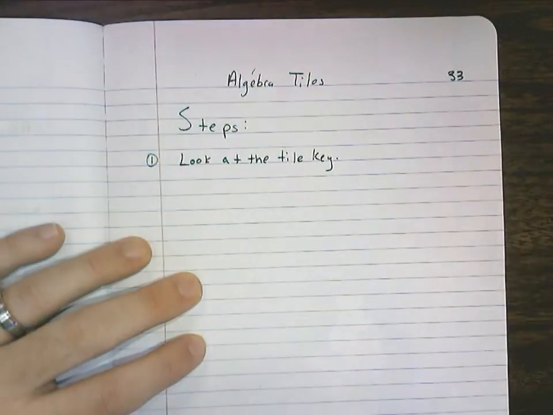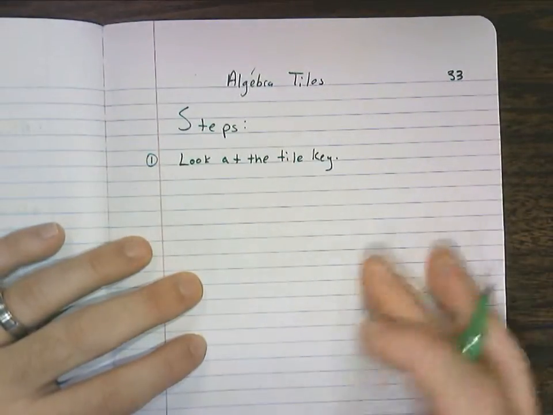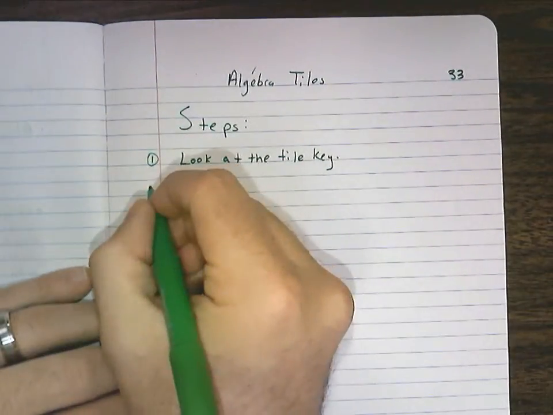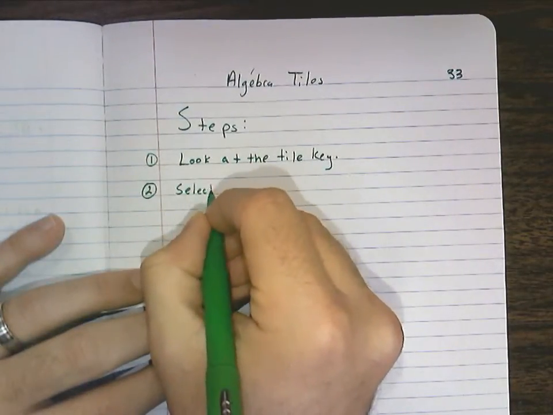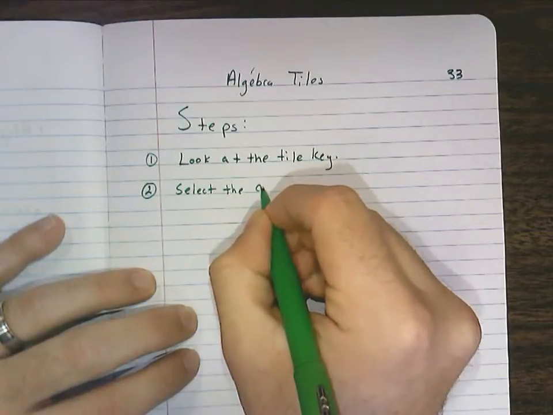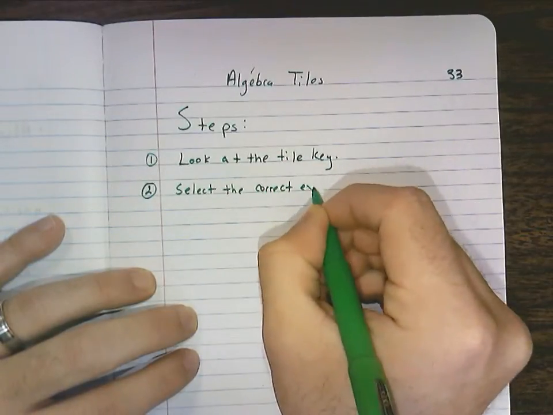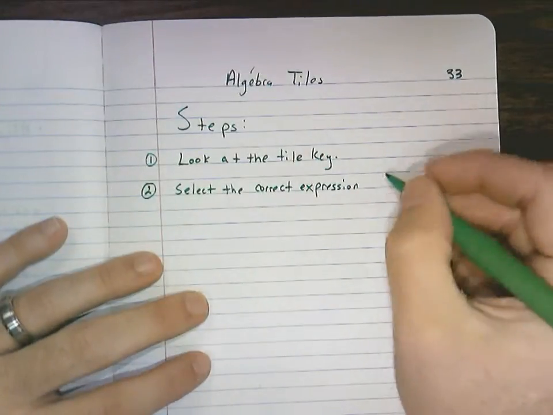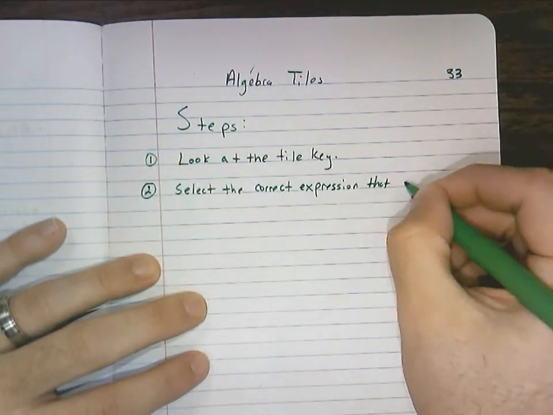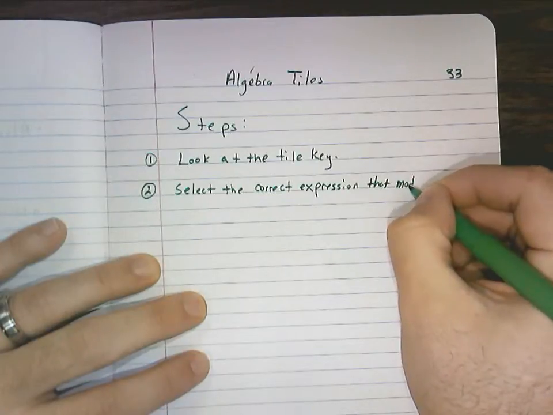To find out what each tile means, you must look at the key, then solve. Step 2 is to select the correct expression. The entire reason that we are doing algebra tiles is to find an expression that each tile models.